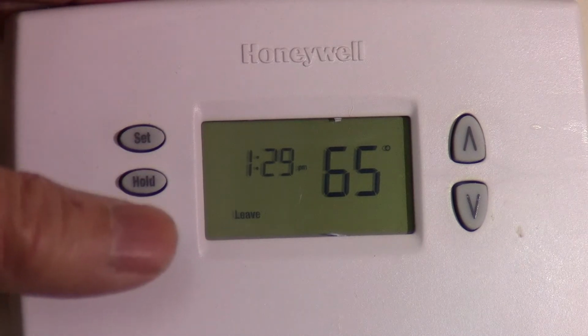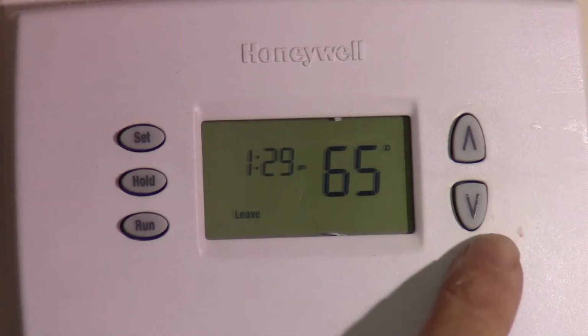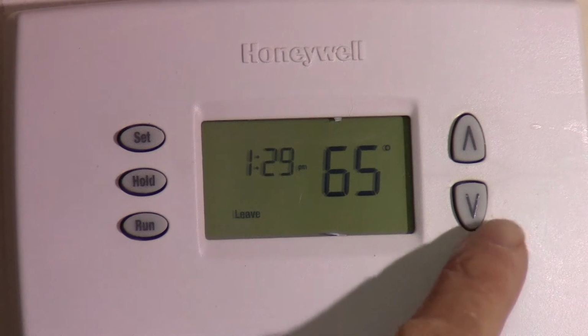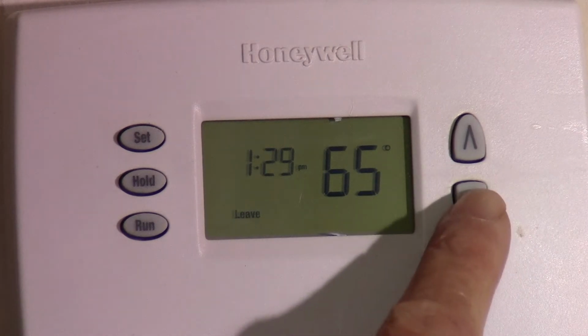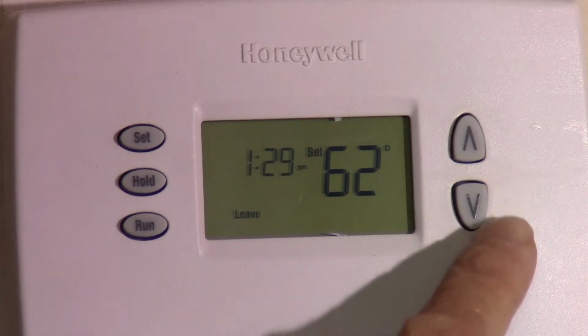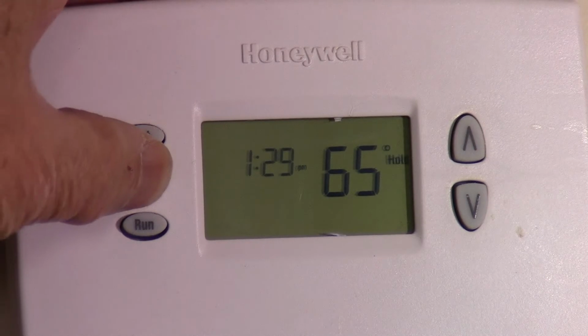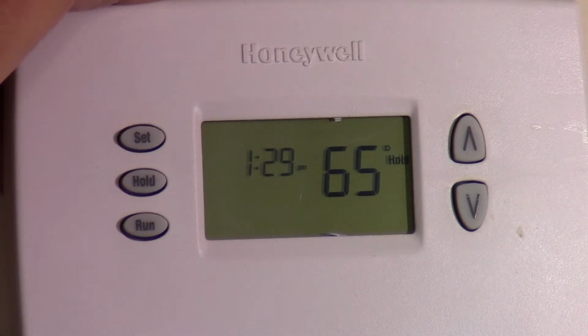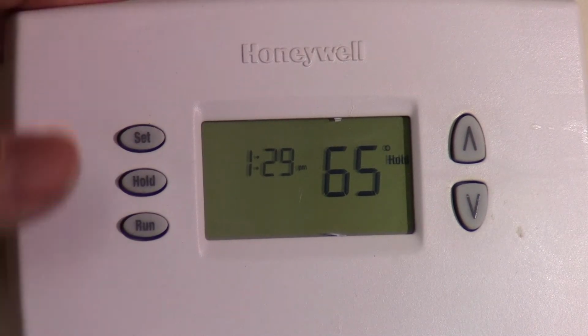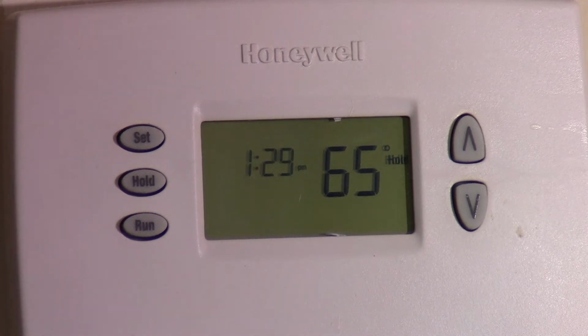So I told her every year, what you do is you press the up or down key here to raise or lower the temperature. So in this case, if you wanted to set it to 62, after you set it, press hold. So it will hold that temperature until you change it again.